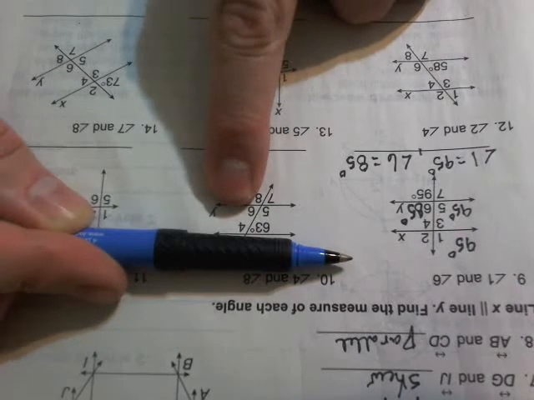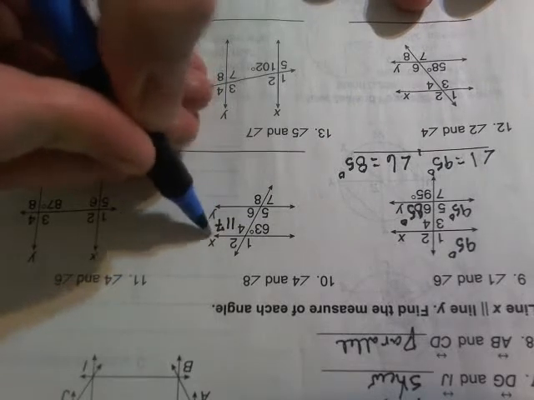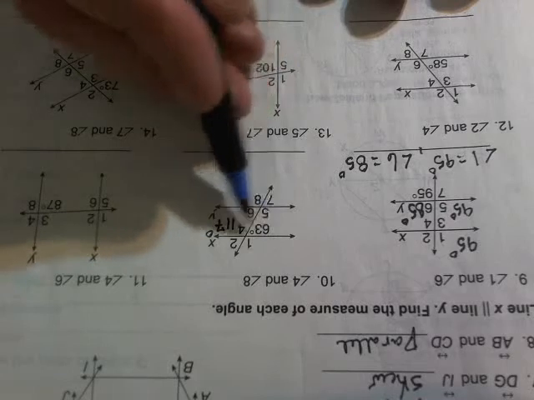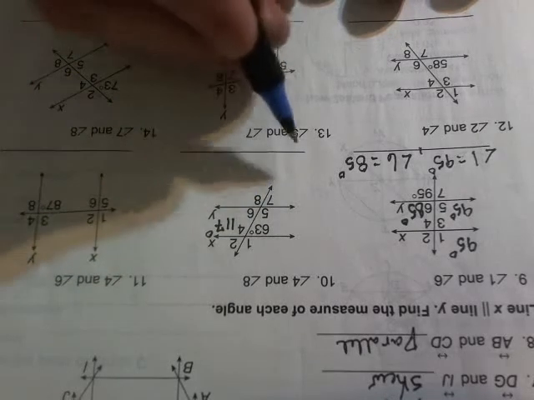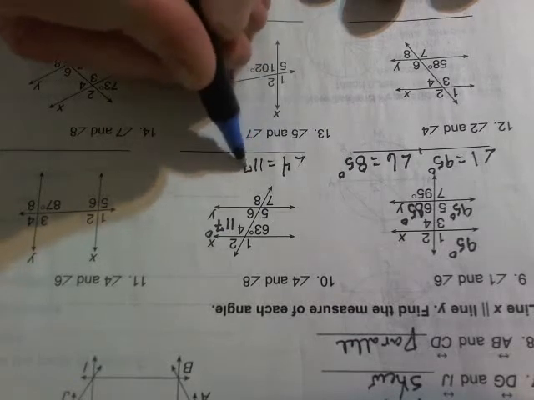So how many more degrees do I need to make this illustration go up to 180 degrees to be a full line? Well, in this particular instance, I need 117 more degrees because 63 and 117 together are going to give me 180, which is a line. So angle 4 is 117 degrees.